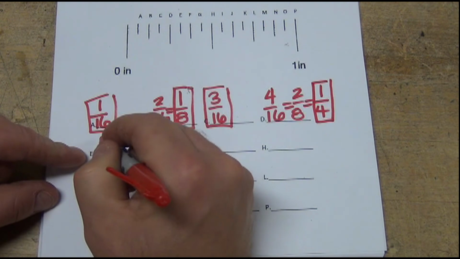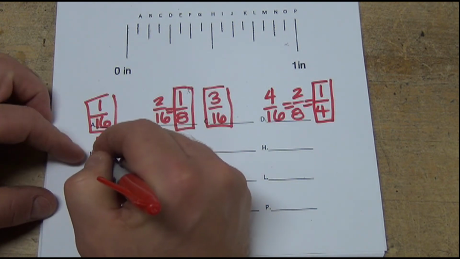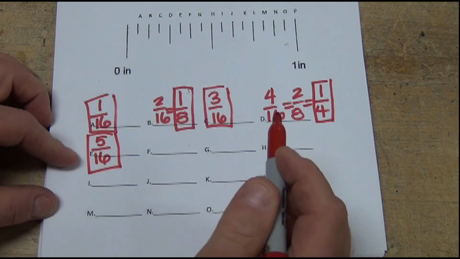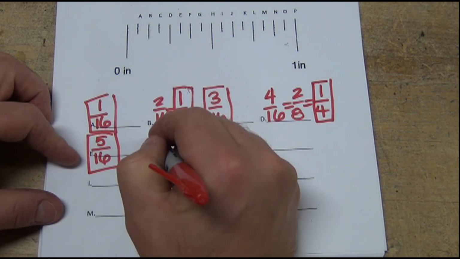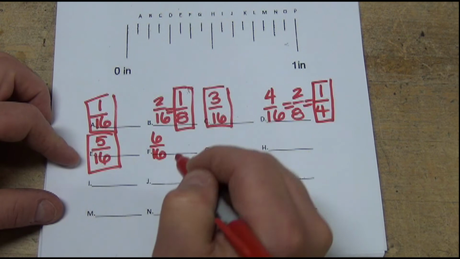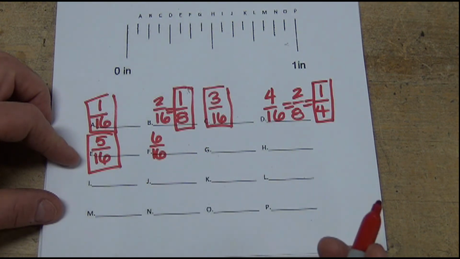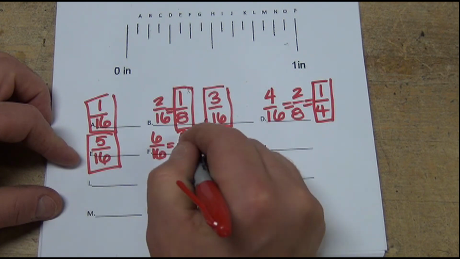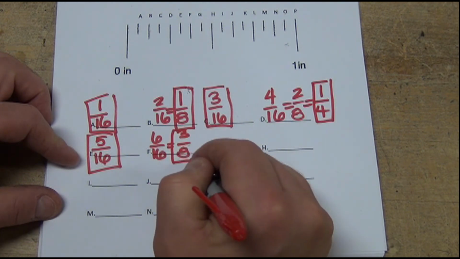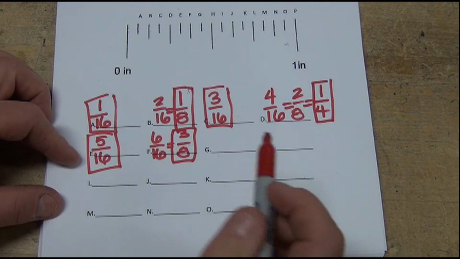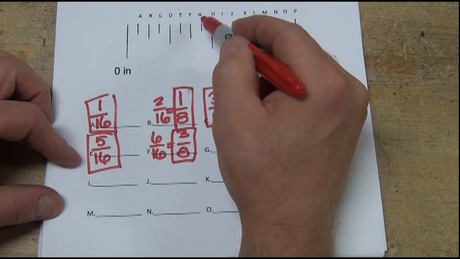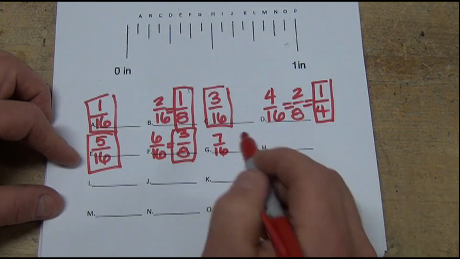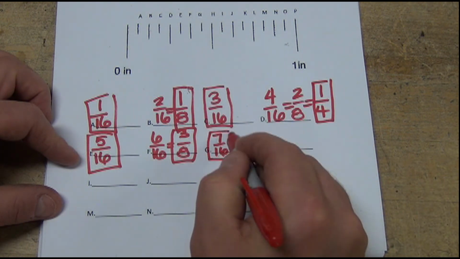Next one, E. That's the 5th mark on our inch. We put it over 16. It's an odd number. It does not need reduced. F would be 6 over 16, and we have to reduce it. Half of 6 is 3, half of 16 is 8. 3 is an odd number, we're good to go. We now have 3/8 as our letter F. G, that's 7, 7/16. 7/16 is an odd number. We're done. There's no reducing.